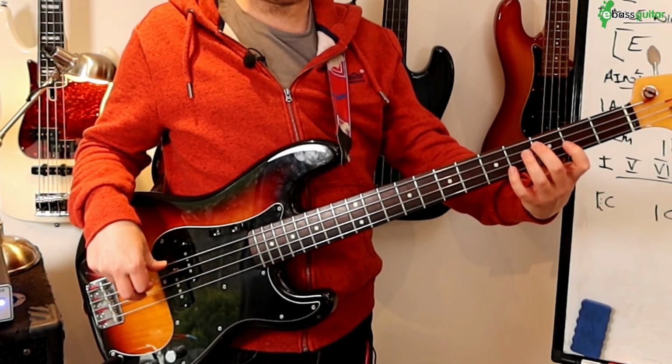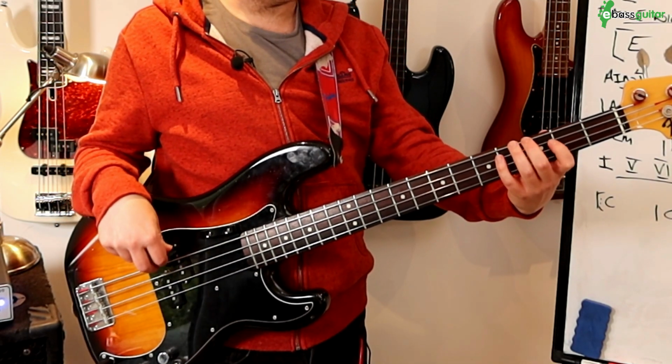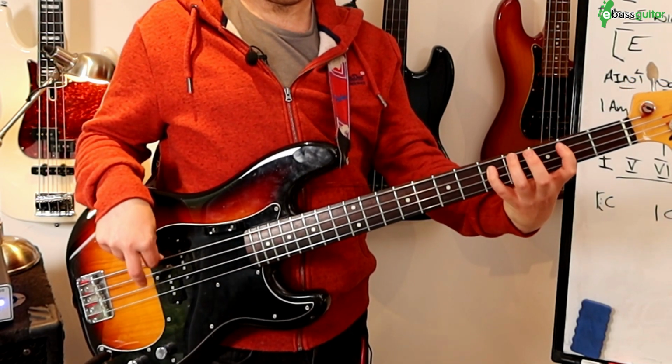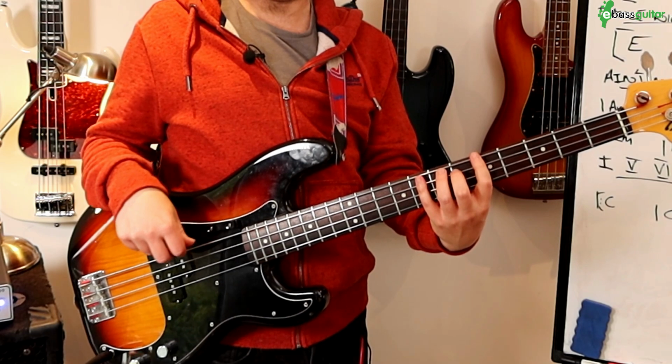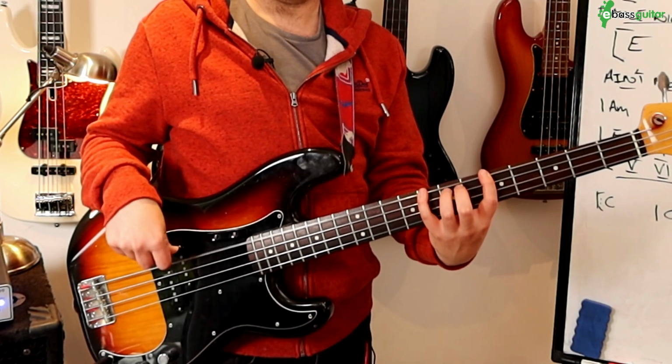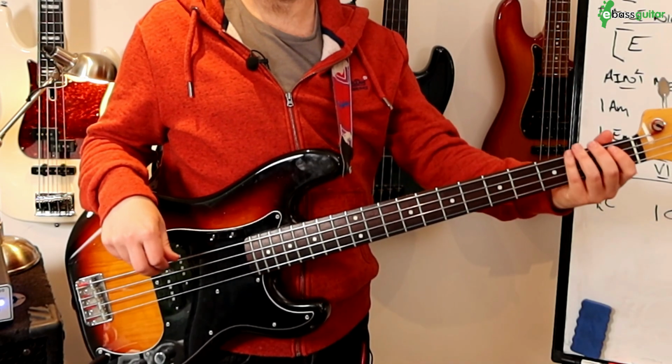So you can see the C major triad shape there. We're going to move it down to the G here. So we have the G major triad shape. The A minor on a first finger. Let's play that again. Like that. And then the F.